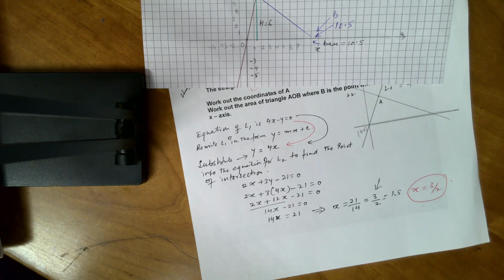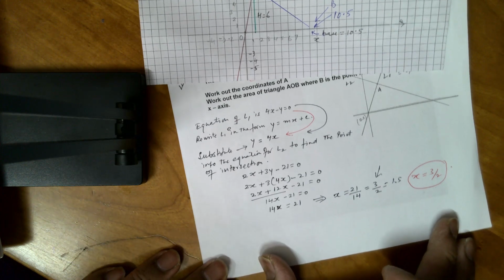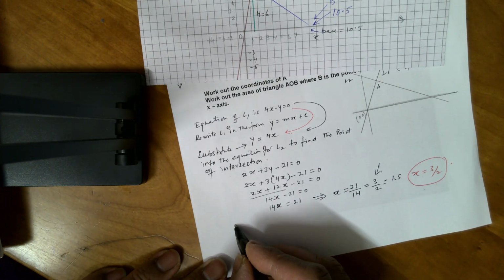Now substitute to find the y coordinate of point A. So what do you do with this one? I write down for you here.